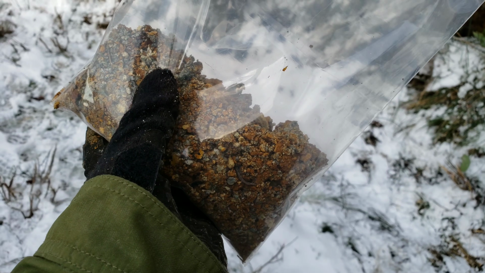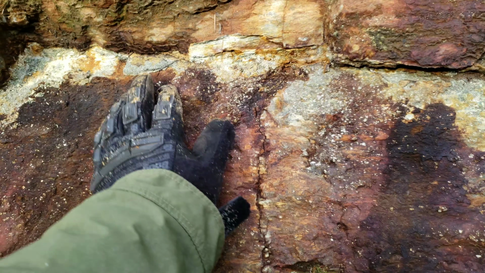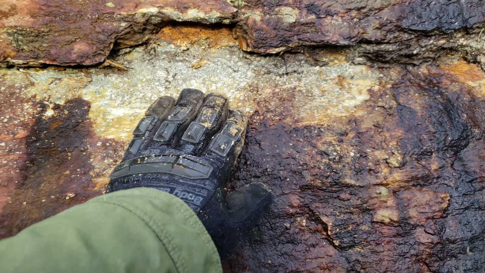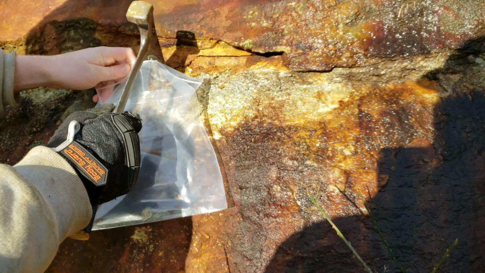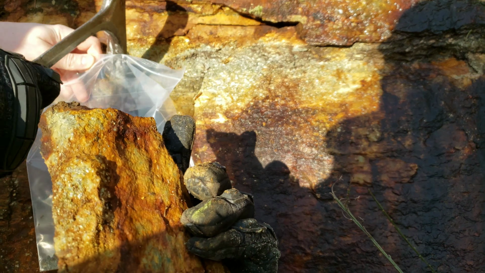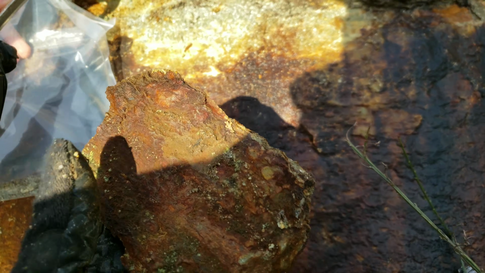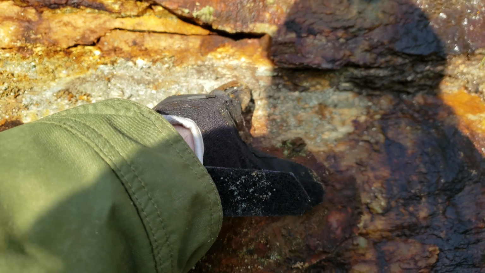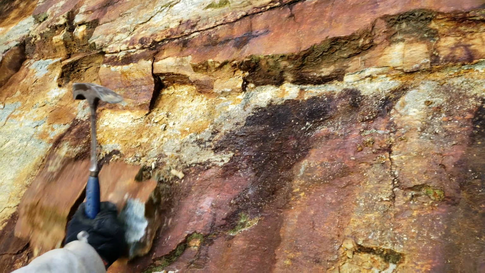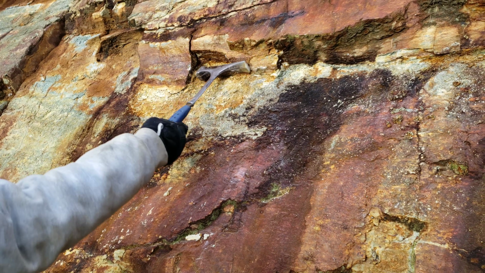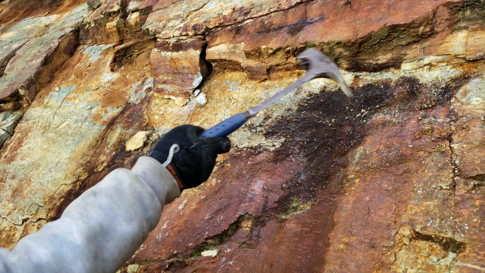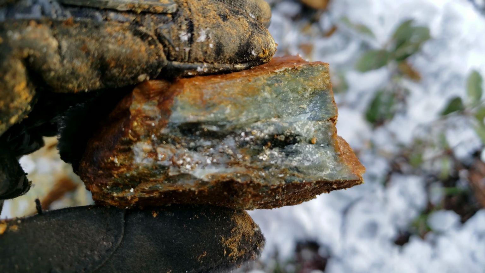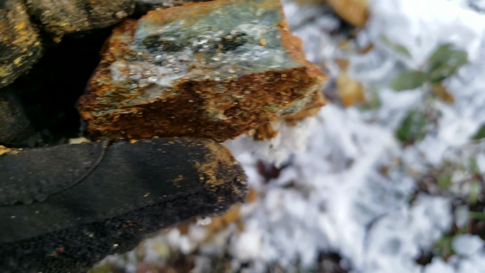Now let's take another sample. So this is going to be our second sample location, just along here. Chip away some of this. Won't need much. Alright, so we got a hunk right here. We'll break this open and probably use this. Came from along here. Here's a couple more samples off there.